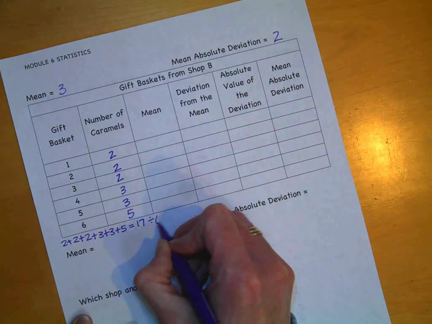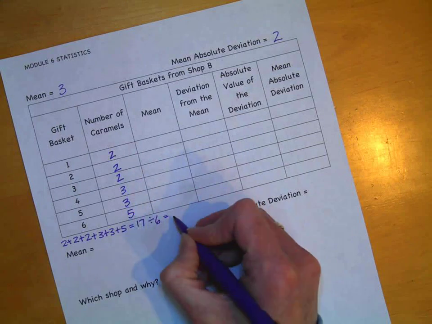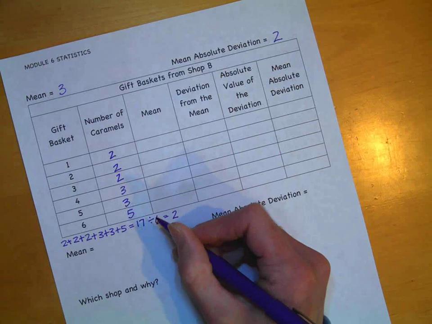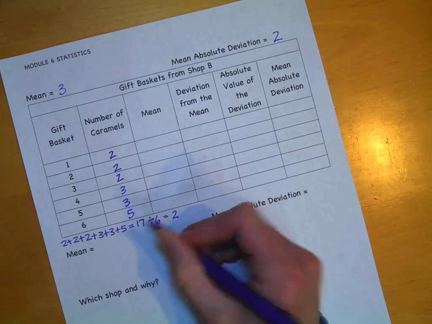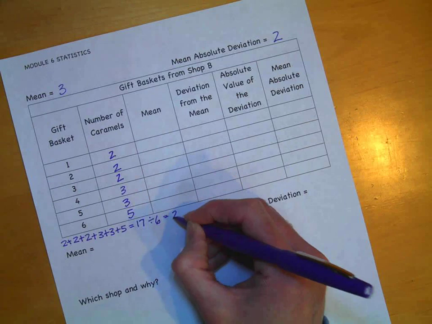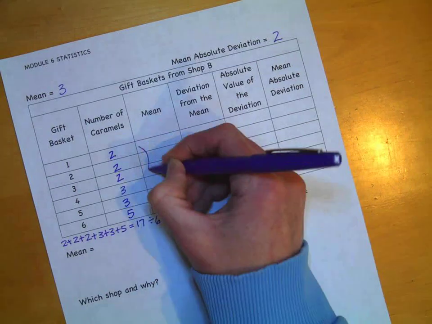Then we divide that by 6 because there are 6 data points. 6 goes into 17 2 times, which is 12, and 17 minus 12 is 5. So we get 2 and 5 sixths as the mean.